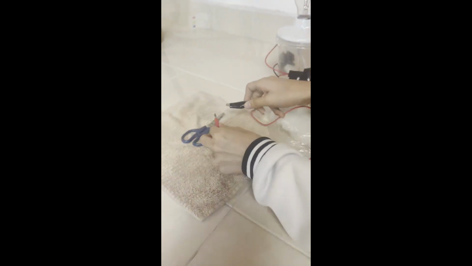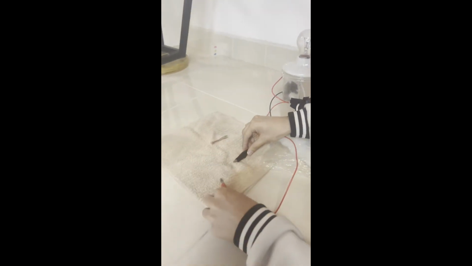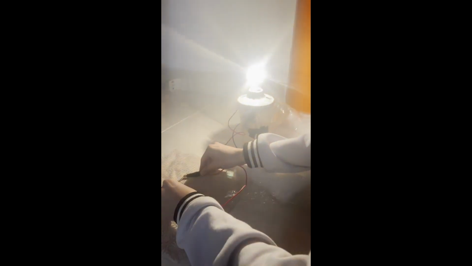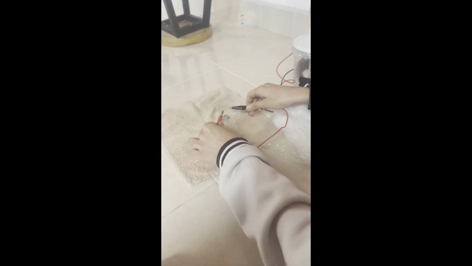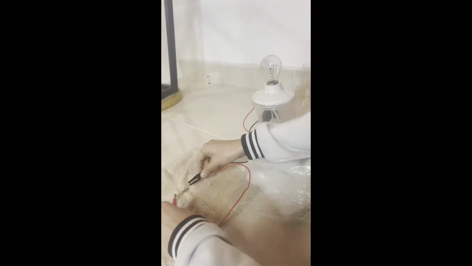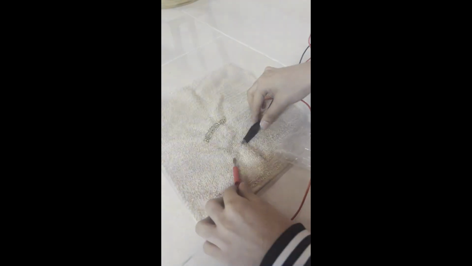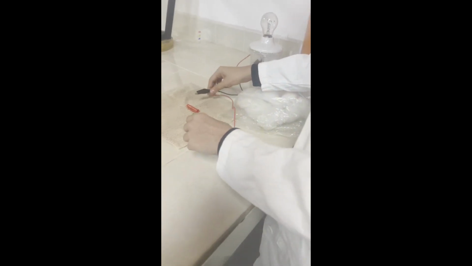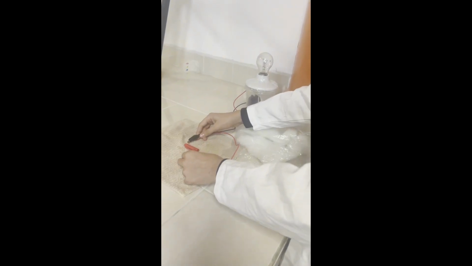First, we're going to use the scissors, that is a conductor. Then next is the copper, that is a conductor. Then we're going to use the metal pencil sharpener, that also is a conductor. The metal hook, that is a conductor. Gold, that also is a conductor. Wood, that is not a conductor. The pen cap, that is not a conductor.